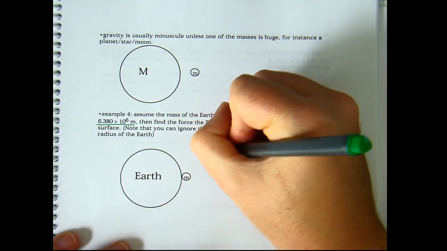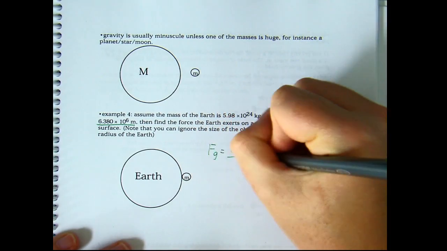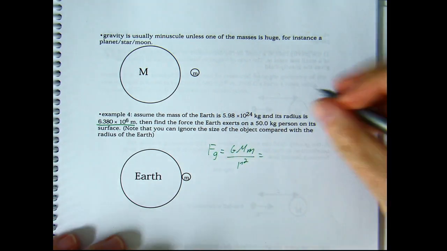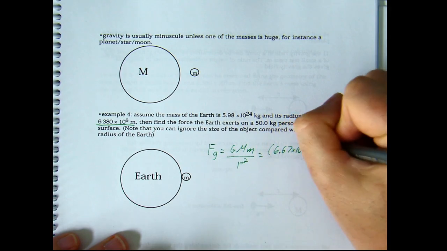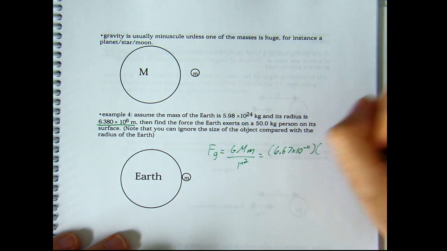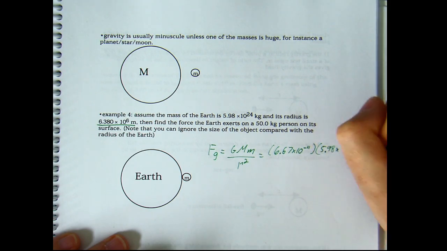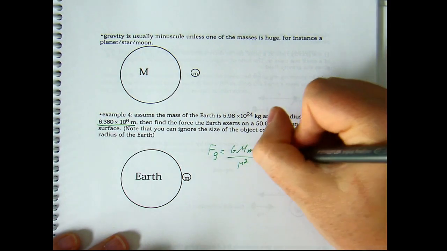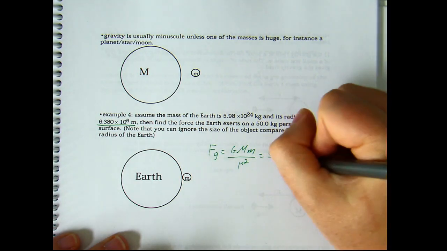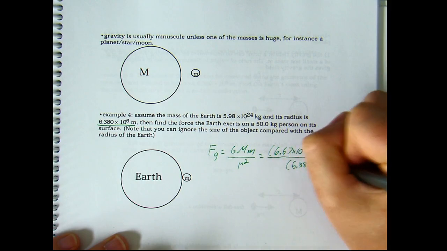So if we use universal gravity, we're going to look at G, M, little m, over r squared, and now let's plug in these values. G is 6.67 times 10 to the negative 11. The big M is 5.98 times 10 to the 24. Little m, you, are 50 kilos. And then the radius of our planet is 6.380 times 10 to the 6.